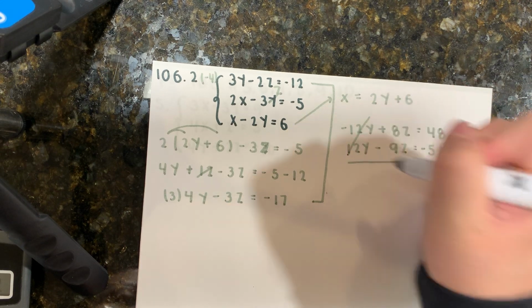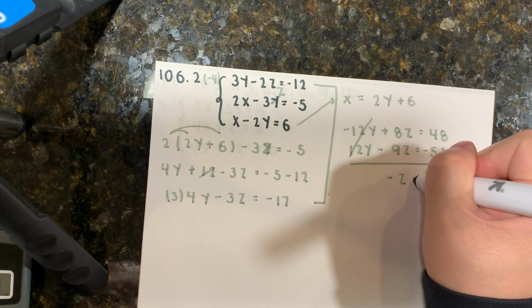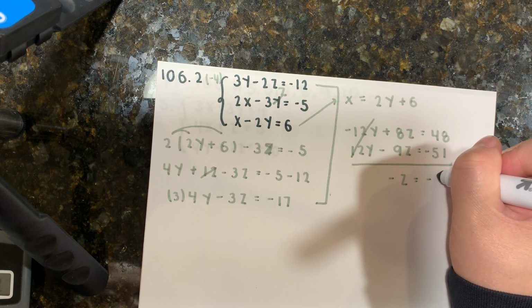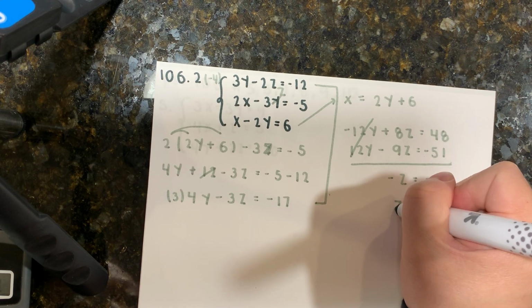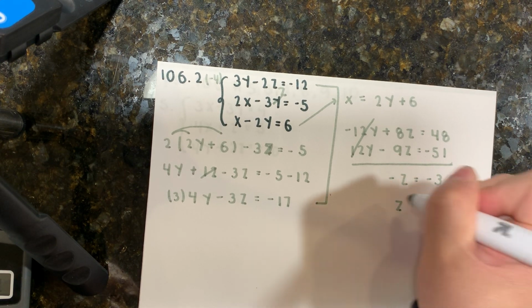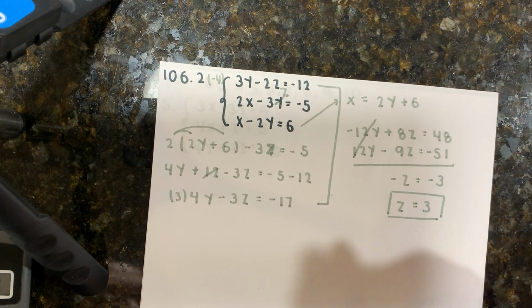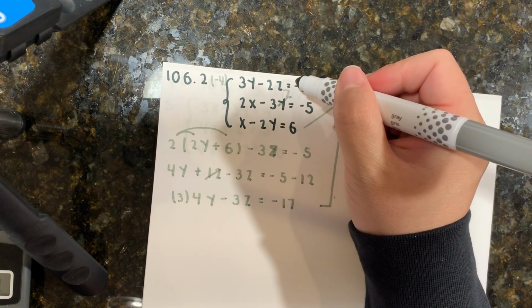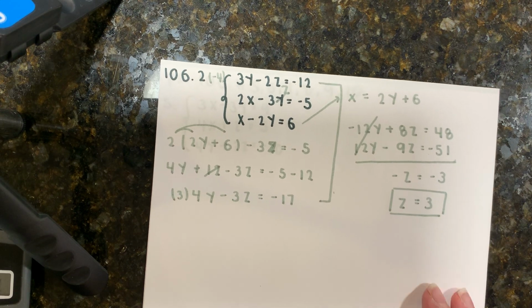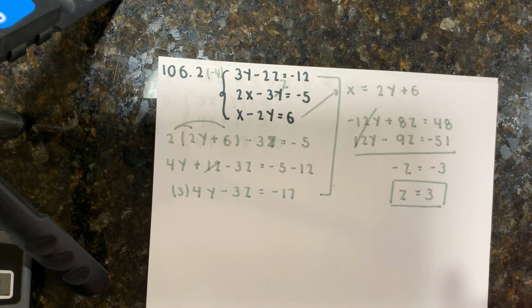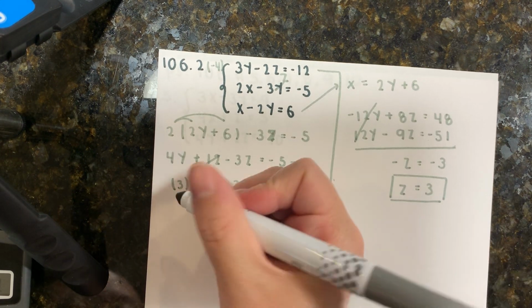The y's now cancel and I get negative z is equal to negative 3. So therefore, z is equal to 3. Now that I know that, I can either plug this into this top equation or into this bottom equation to solve for what y is equal to. Let's try and plug it into the top one.